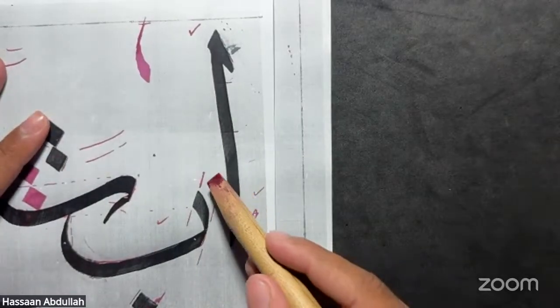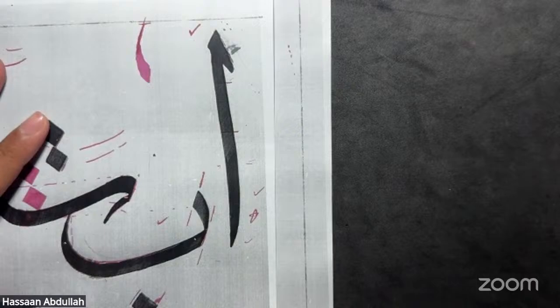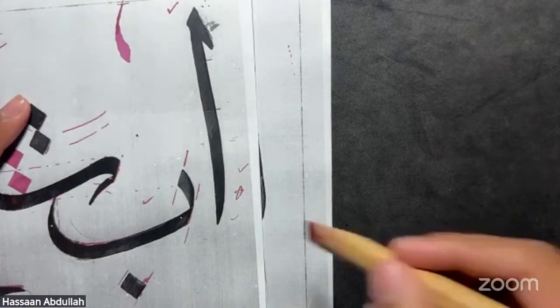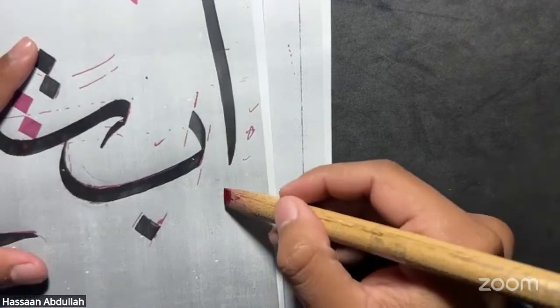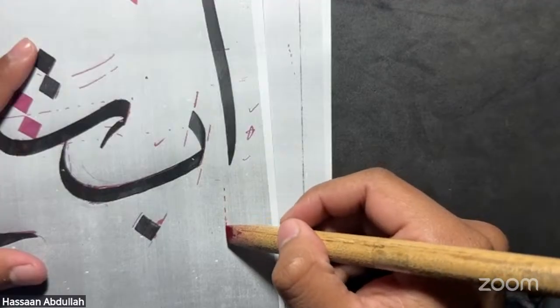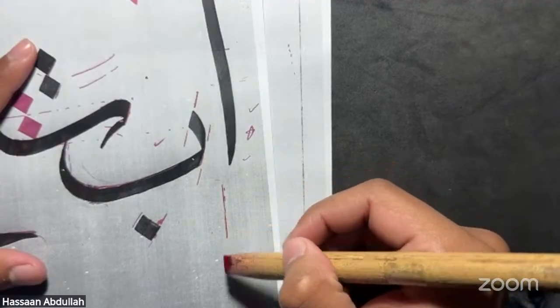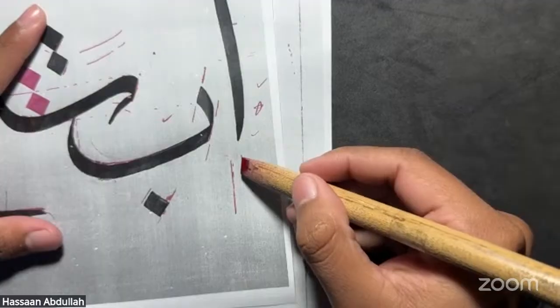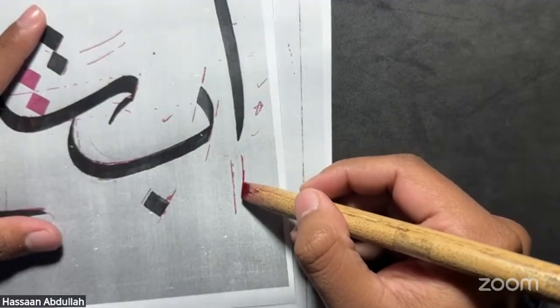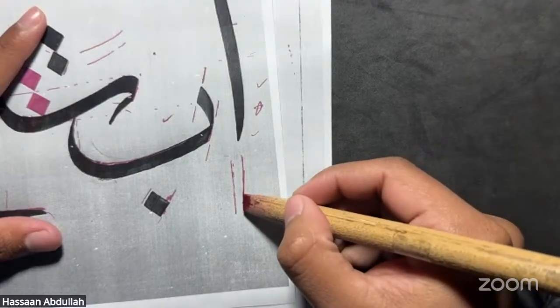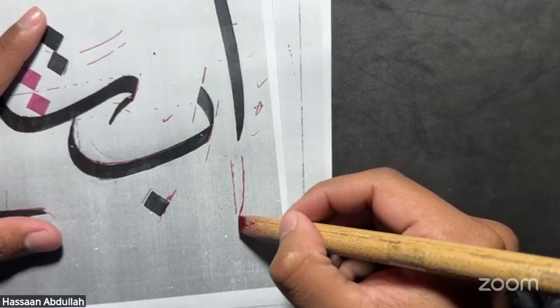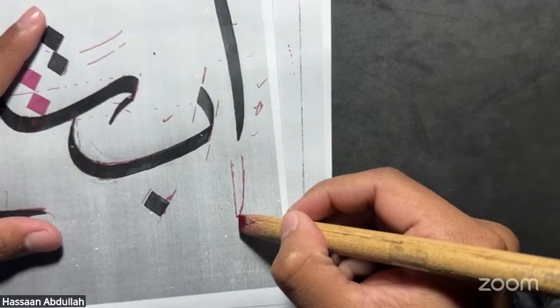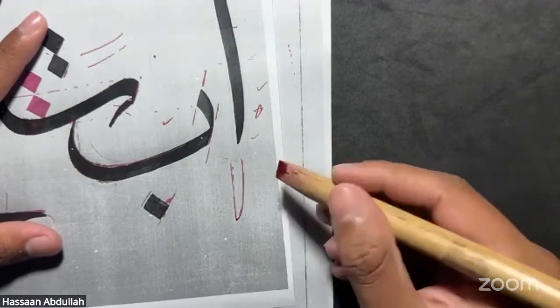Okay, check this part. How from this side it is like this, and from the other side like this.